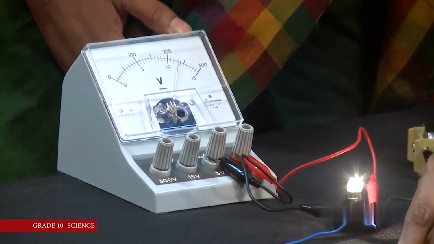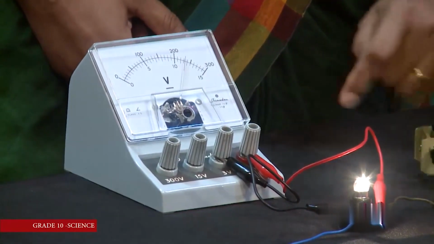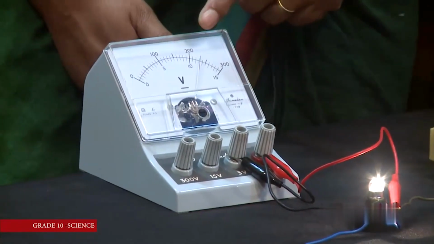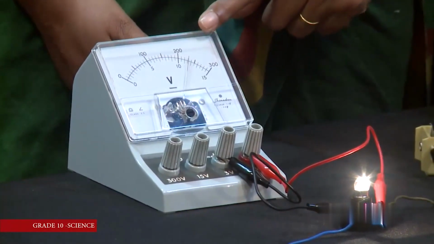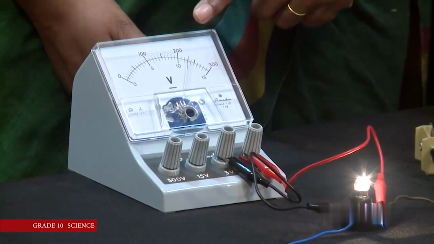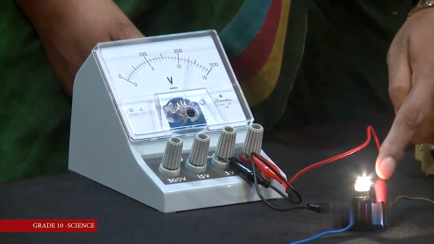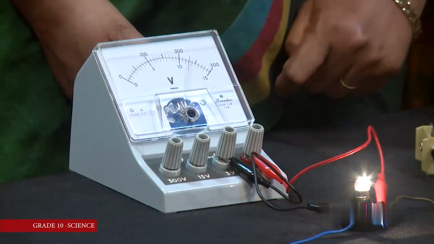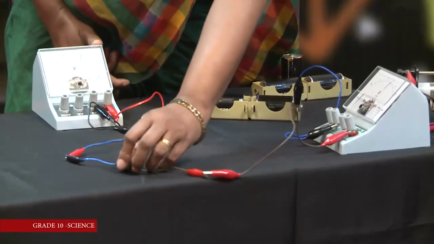Right. Here, when the switch is on, the bulb is lighted and the indicator of the voltmeter deflects. By this, you can record the potential difference across the terminals of this bulb. Let me show you again, children.